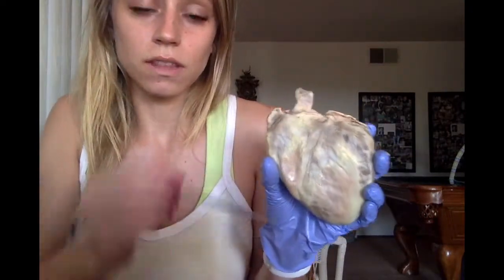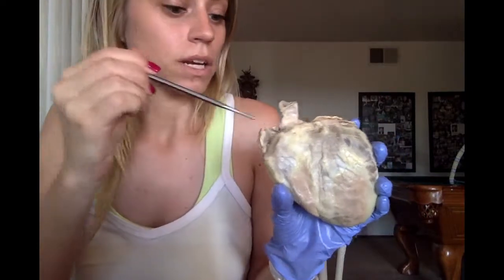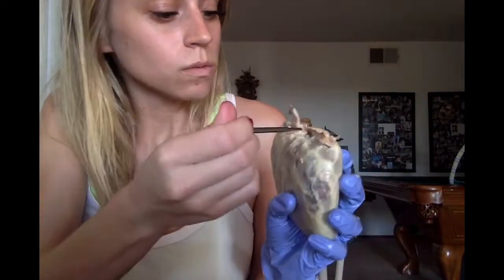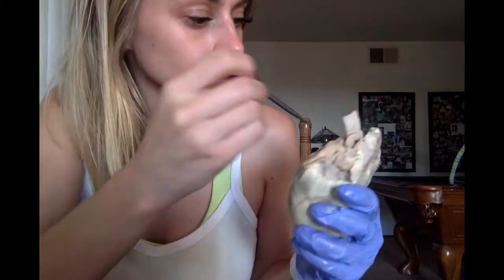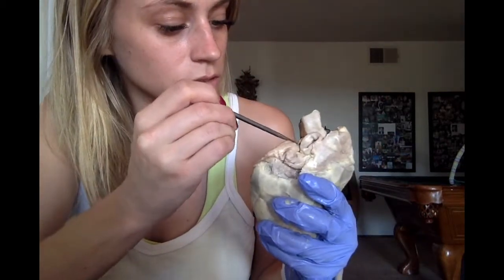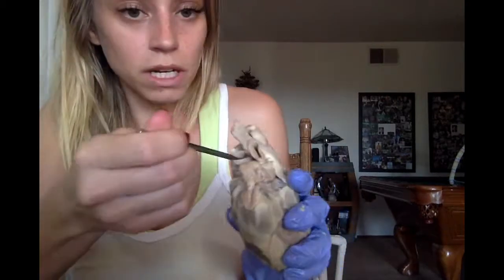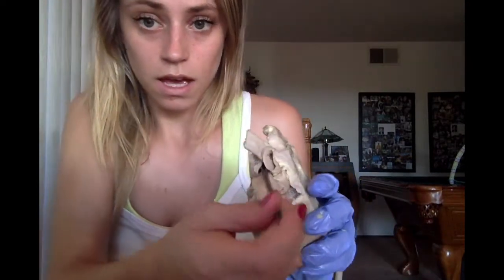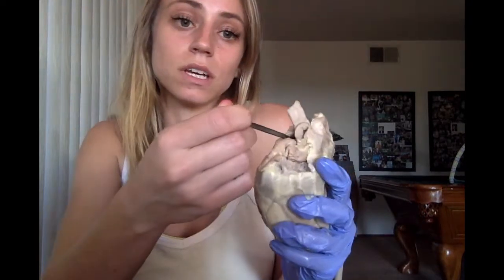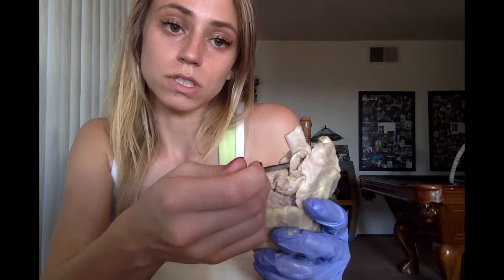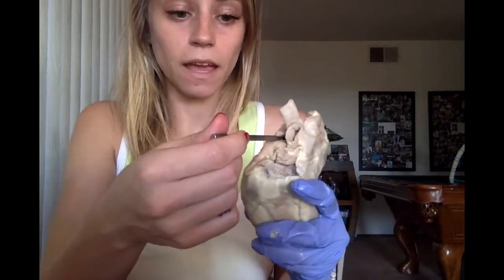Then we have the pulmonary trunk, which is here. Why can't I find it? The pulmonary trunk, which is in that hole. The blood in this vessel is going to the right and left pulmonary arteries, which then leads to the lungs. And the blood here is deoxygenated.